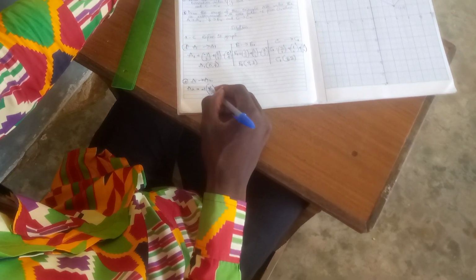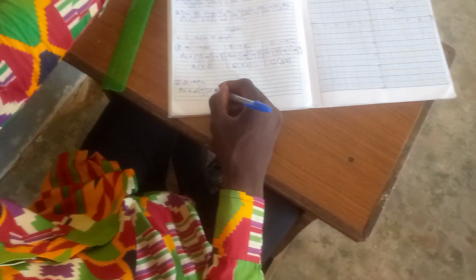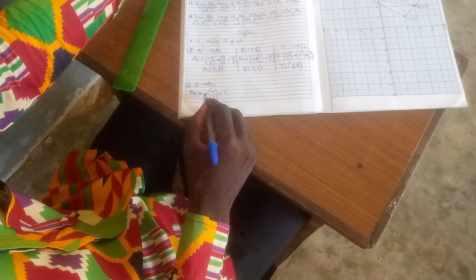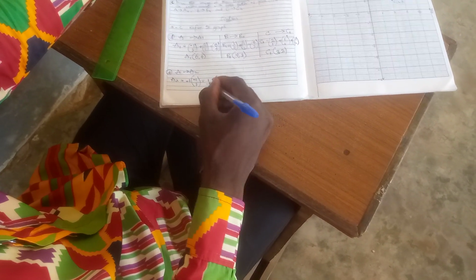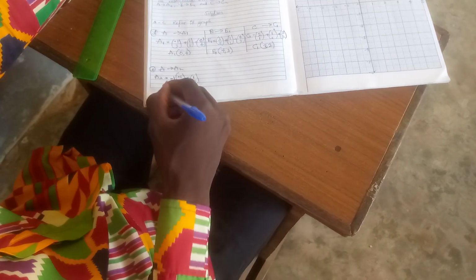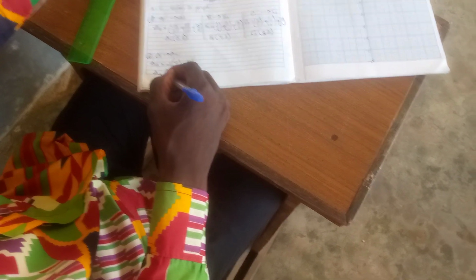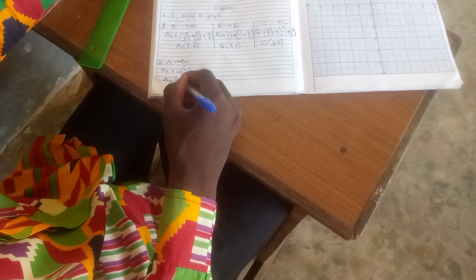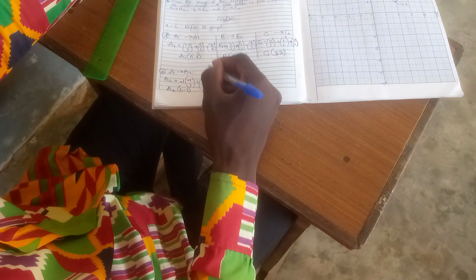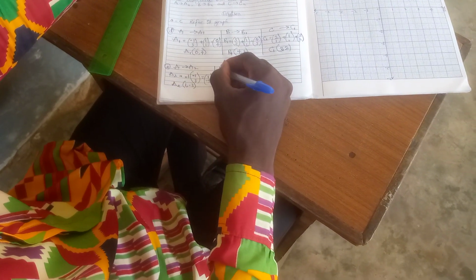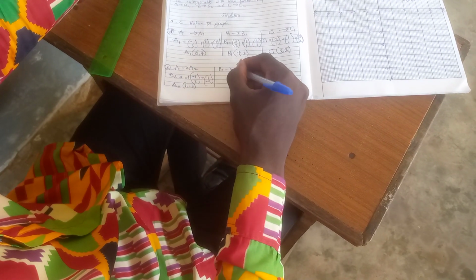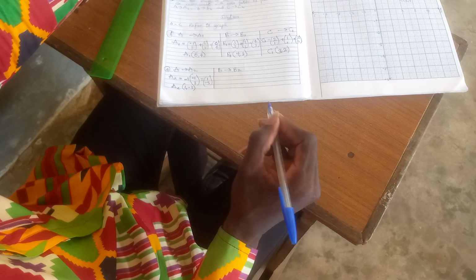So negative times negative is positive. 1 times 1 is 1. And -1 times 3 is -3. So I have my A2 as 1, -3. And I go to the next one. This time B is mapping to B2.